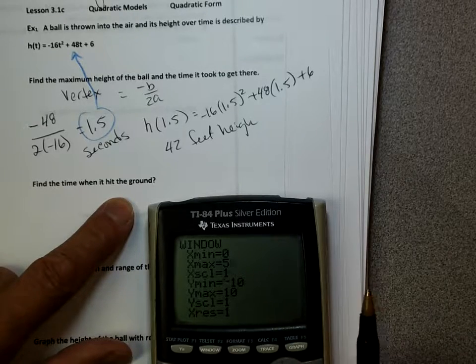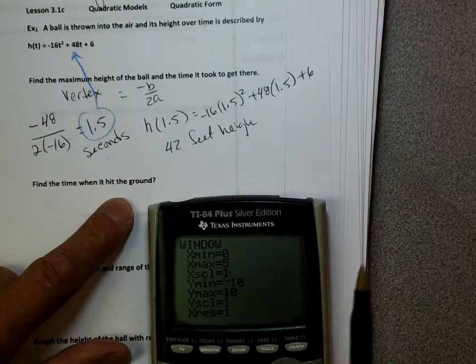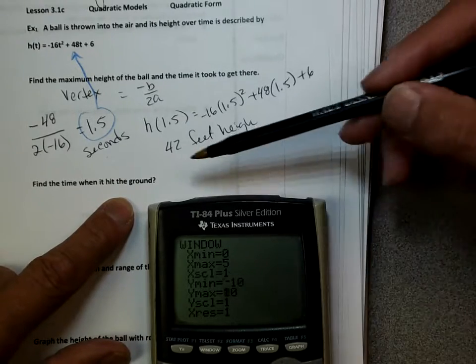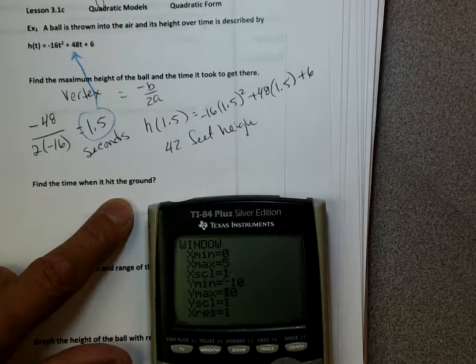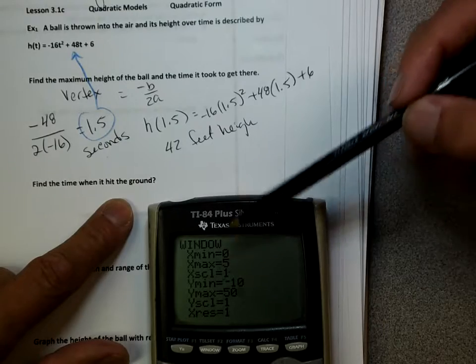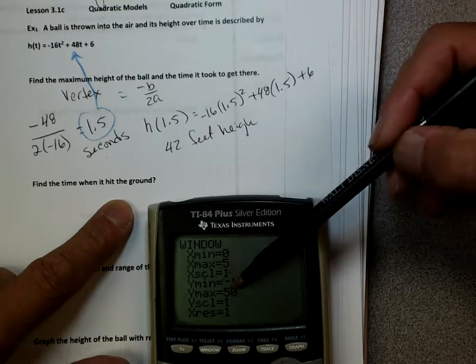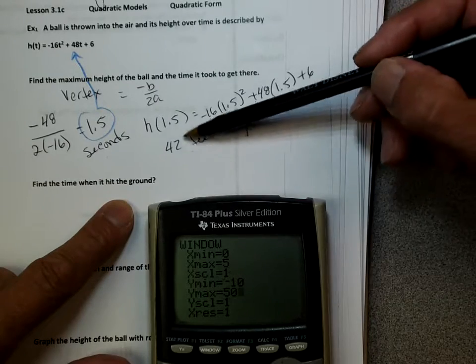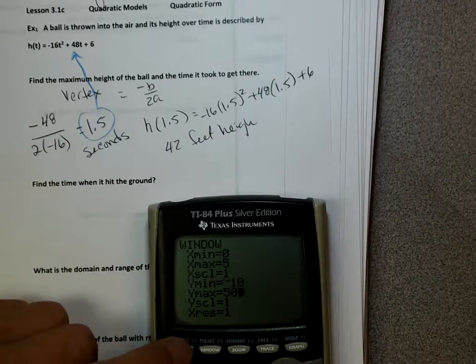Plenty long enough. When it hits the ground, it's going to be at 0 feet, but I'll leave it at negative 10 so I get a little bit of room. But I know the maximum height is 42 feet, so maybe I'll change this to 50. I'm just looking at my question. X represents the time. 0 to 5 seconds is plenty. The maximum for the y, that's the height. I know maximum height is 42, so let's put it to 50. So there's my window, which should work for me.